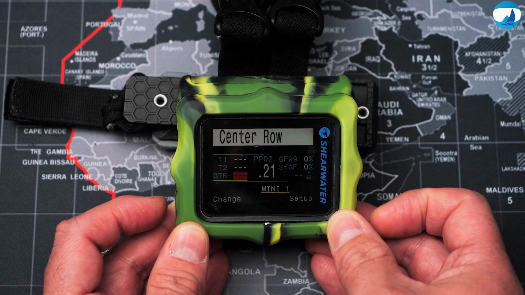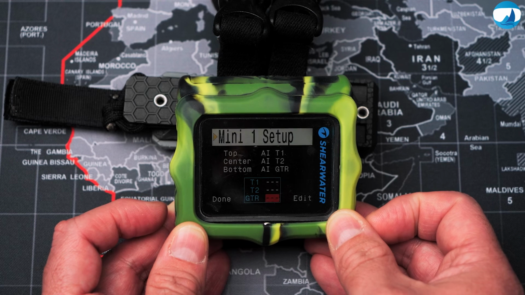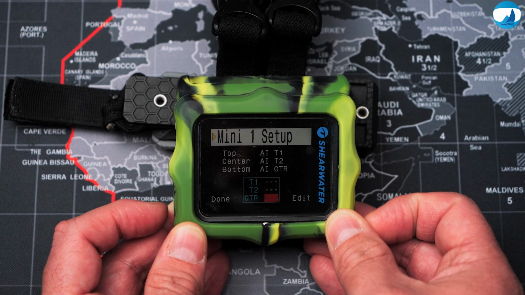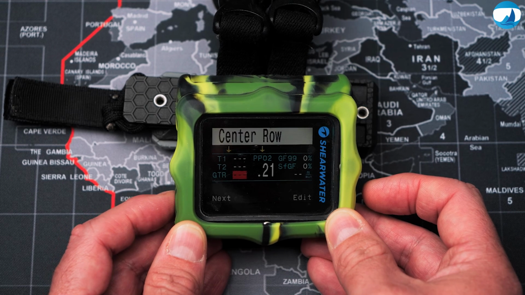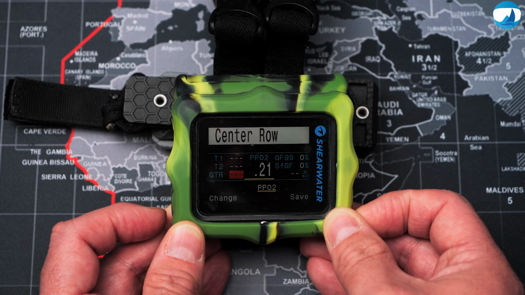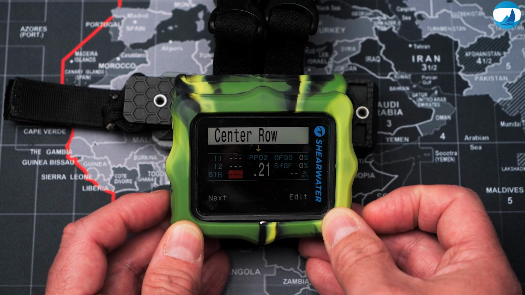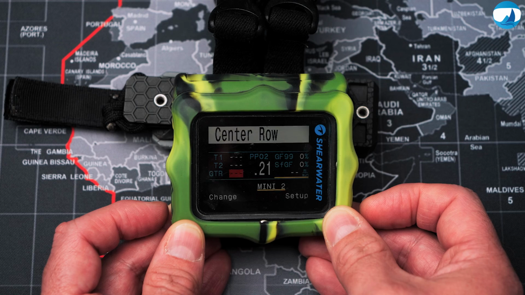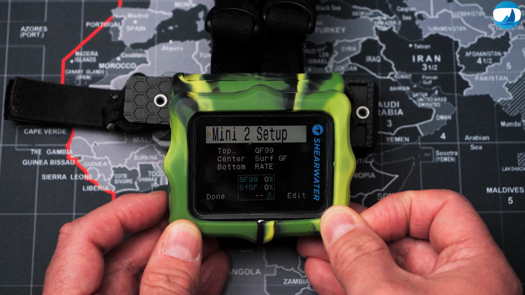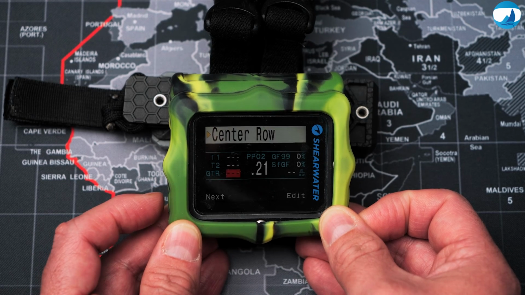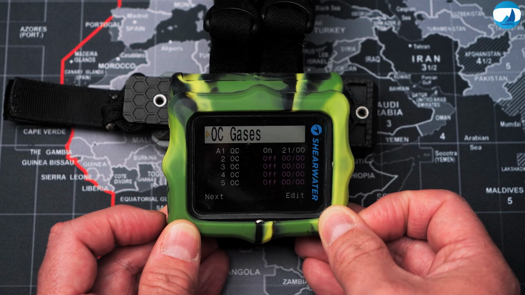On the left column, I set up Mini 1, and it shows the AI information. AI T1 at the top, AI T2 in the middle, and AI GTR at the bottom. The center column shows the PPO2, while the right column shows the Mini 2, and it shows the GF99, Surf GF, and ascent rate. And finally, the gases I use depend on the dive, and they get changed as required.